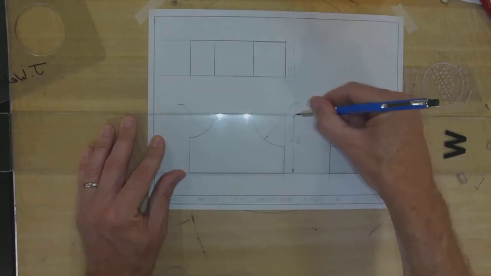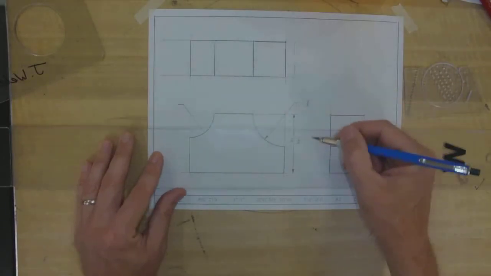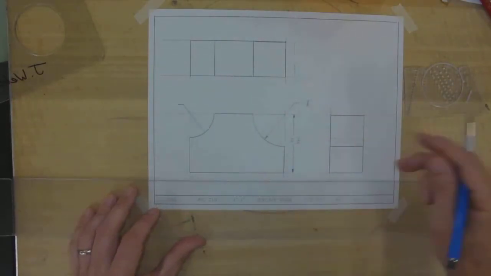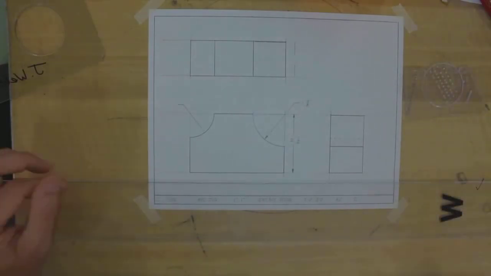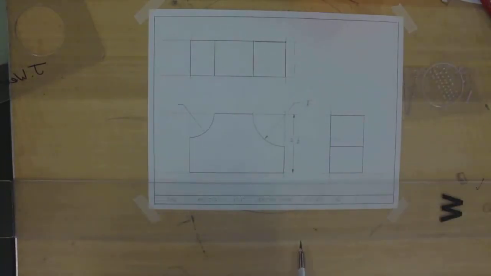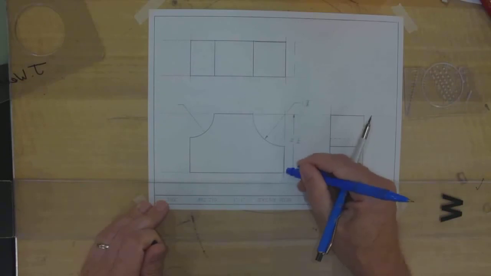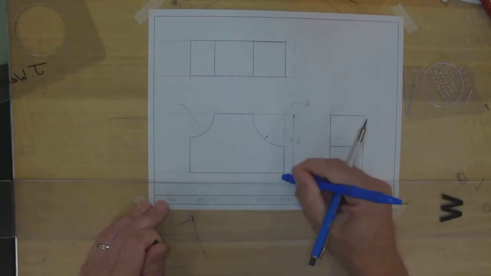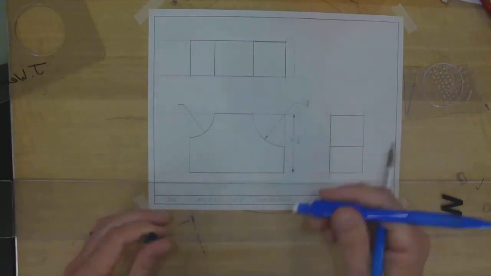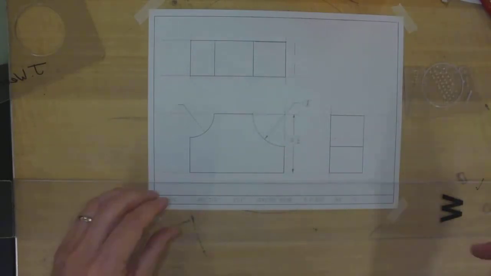Extension lines and dimension lines are thin and dark. There should be a visible gap in there. I kind of made my guidelines a little too dark, so my visible gap you can't really see. Use the eraser shield if need be.